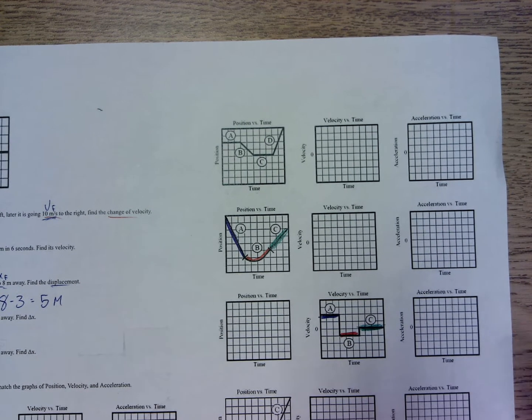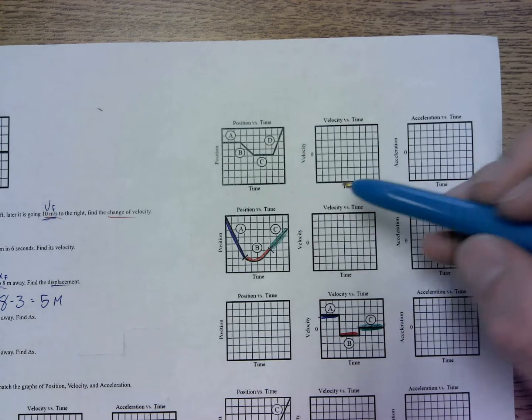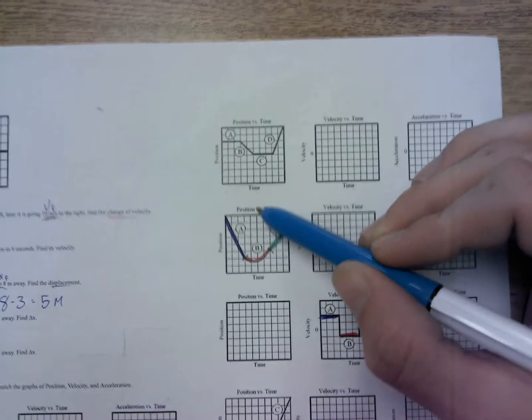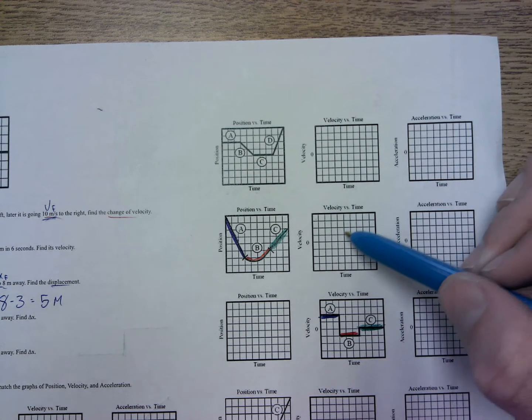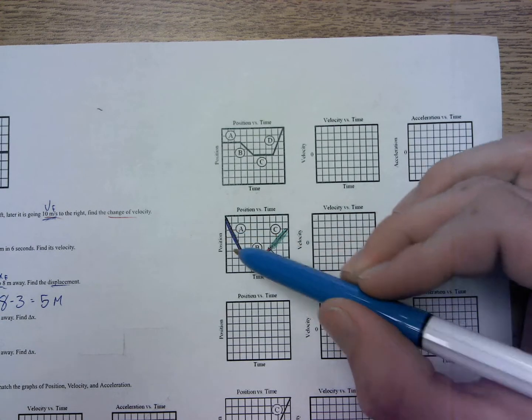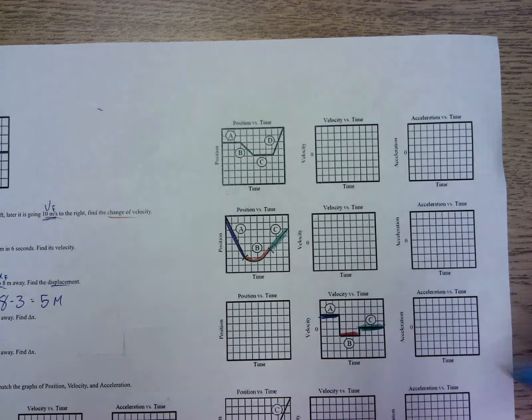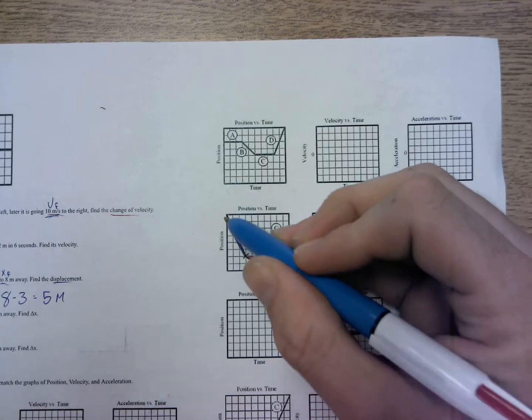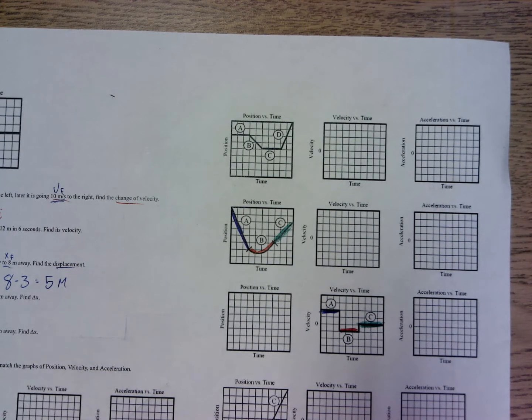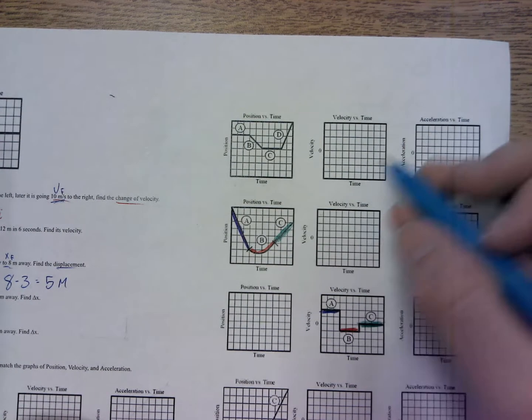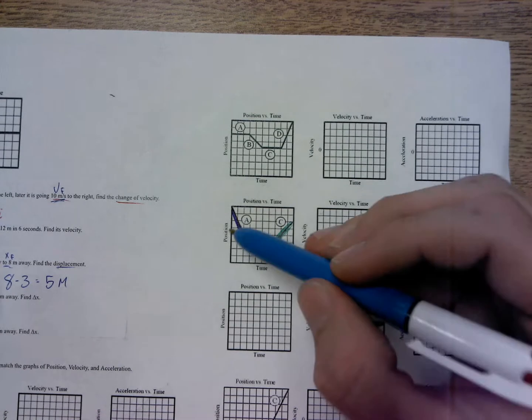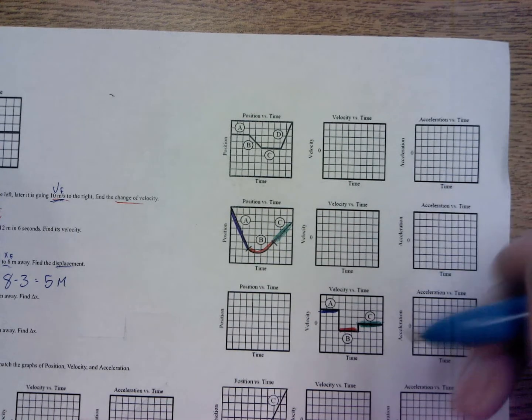Okay. Looking at that, now we want to change from a position versus time graph to a velocity versus time graph. So let's take this first section, this blue line right there, and we notice that it's a straight line. If you have a straight line on a position versus time graph, that means you have a constant velocity, okay? Remember, constant velocity is a straight line on a position time graph.